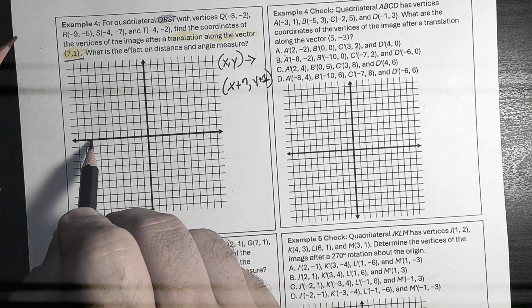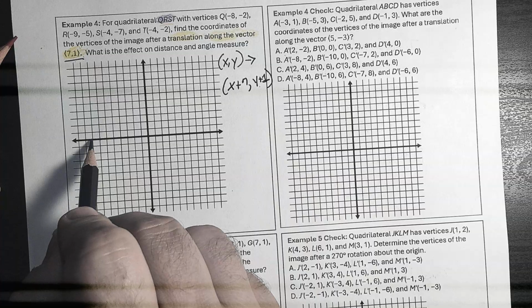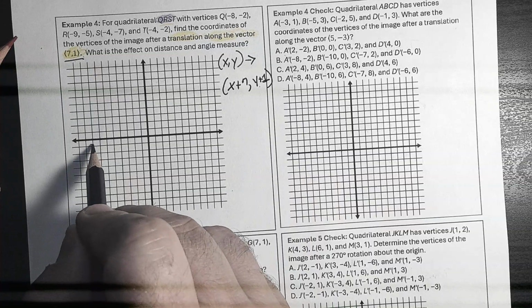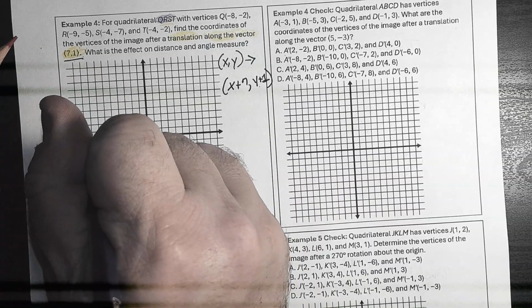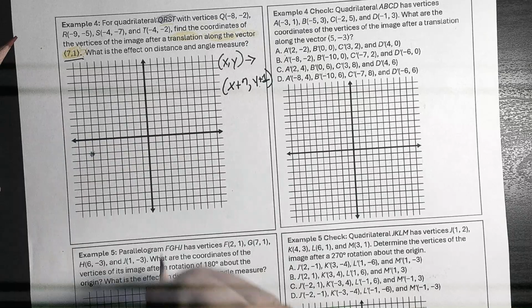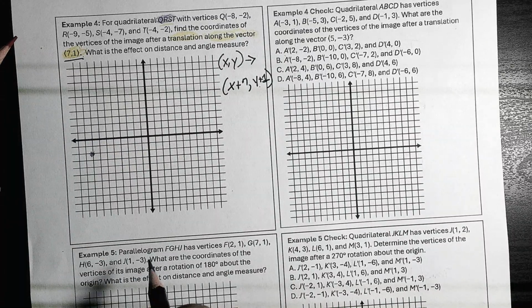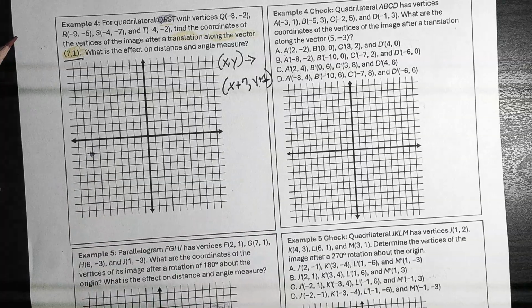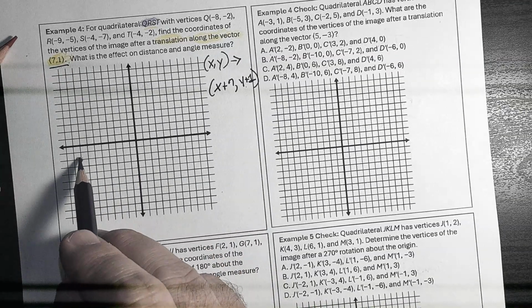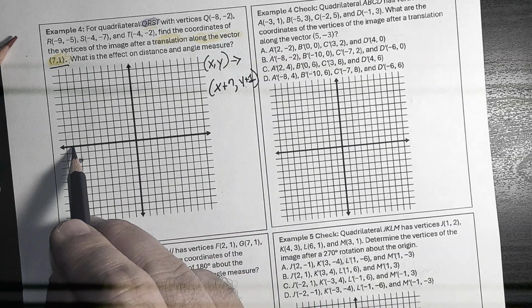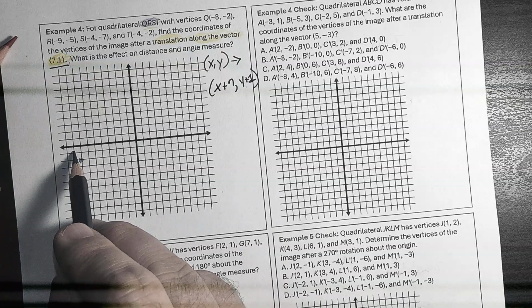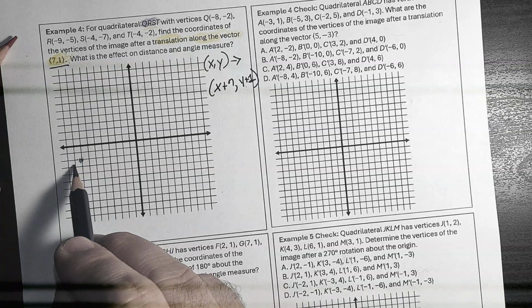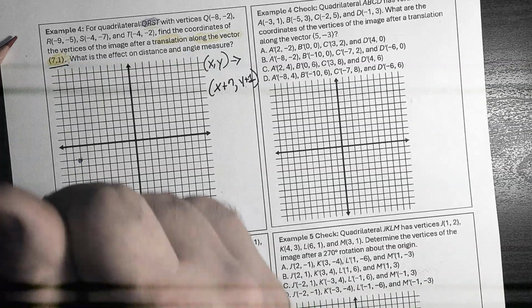So 8 to the left because it's negative 8, and then we're going to go 2 down, 1, 2, because it's negative 2. All right, next point. R, negative 9, so I know this was 8. I'm just going to go over 1. You're welcome to count, but this was 8, so 1 more is 9, and then negative 5, so down 5. 1, 2, 3, 4, 5.